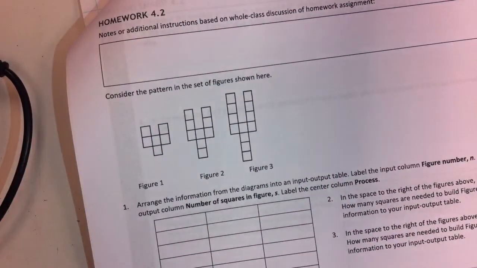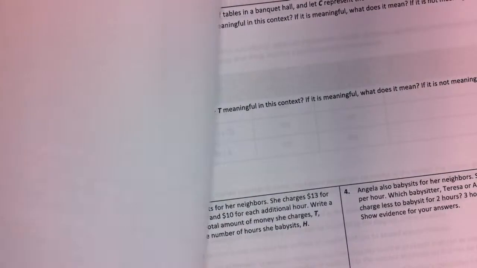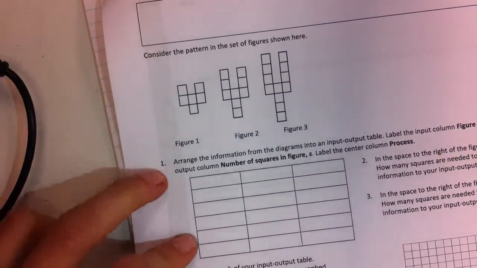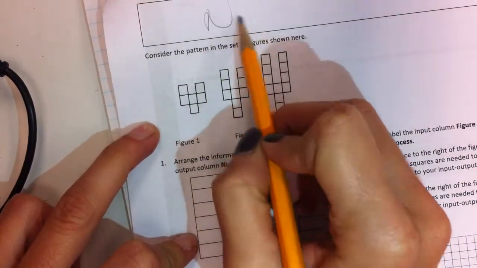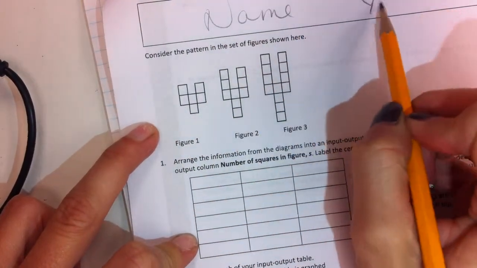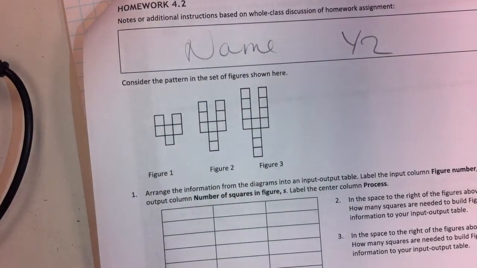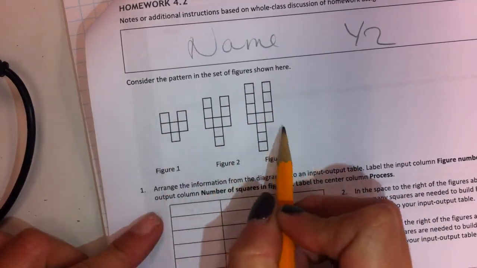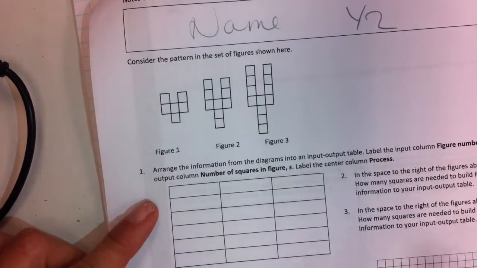All right, guys, let's do 4.2. Good news, it's only one page, so they took it easy on us for the weekend. It says, write your name, period number, whatever it is, 1, 2, 3, 4, or 6, 7. Consider the pattern. So figure 1 almost looks like a field goal.